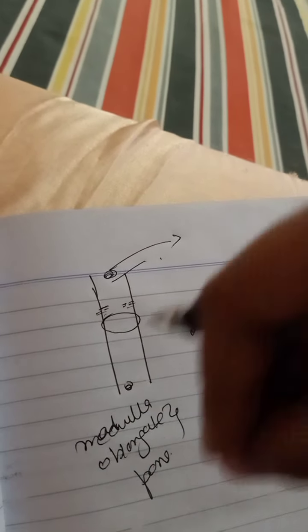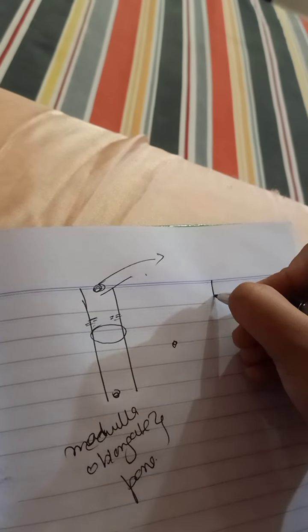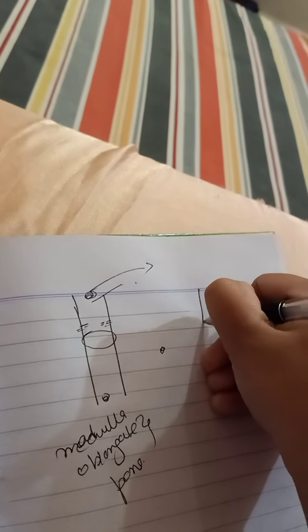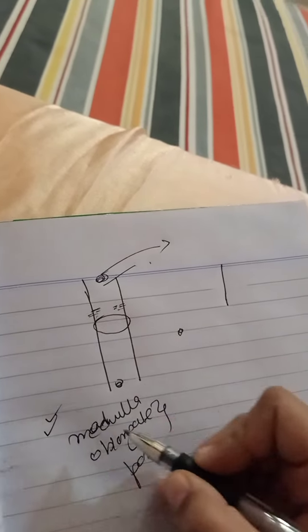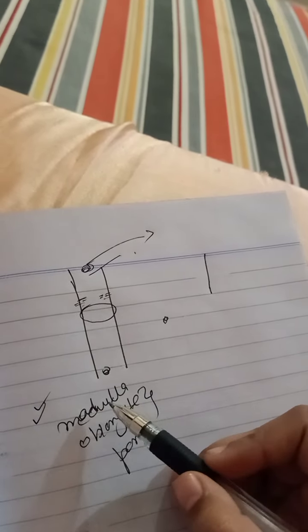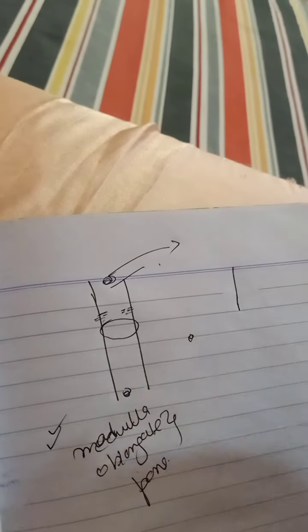And when the bolus is coming down from the pharynx, the sensory neuron will generate an impulse, and the impulse, as you all know, will go into the brainstem, into the medulla oblongata and pons.